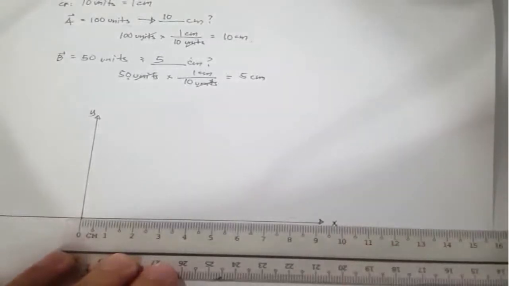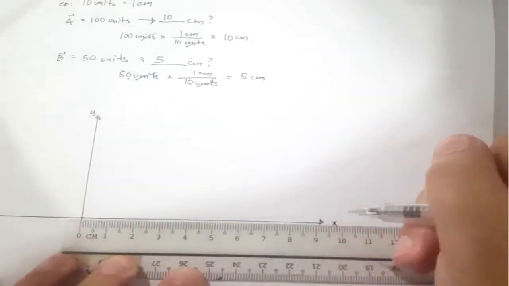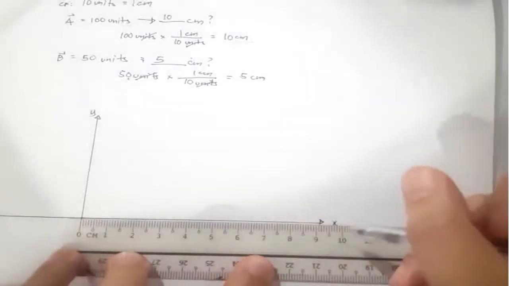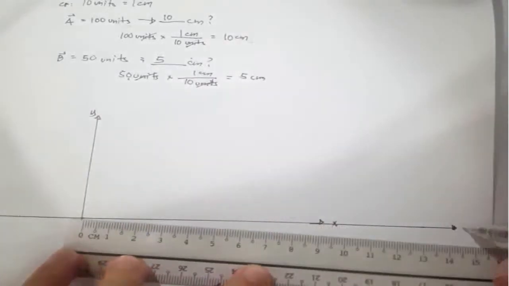So we have the 100 unit vector A. Oh, sorry, I need to extend my x-axis.